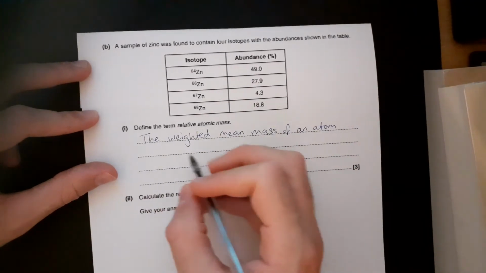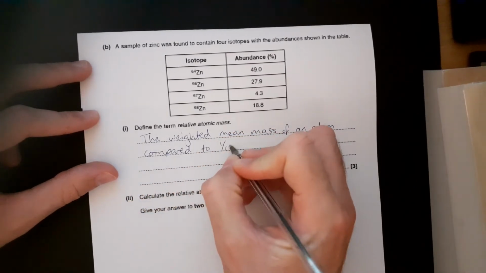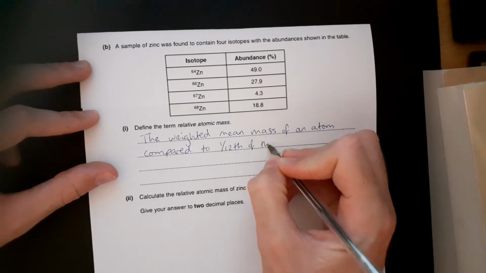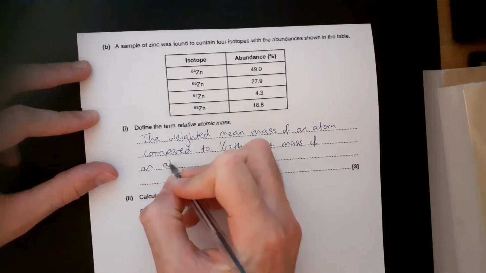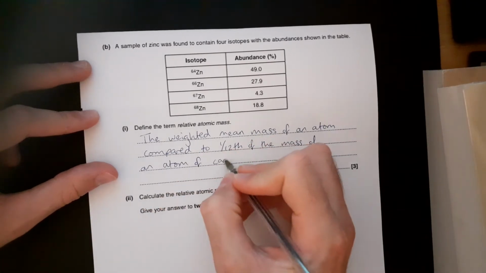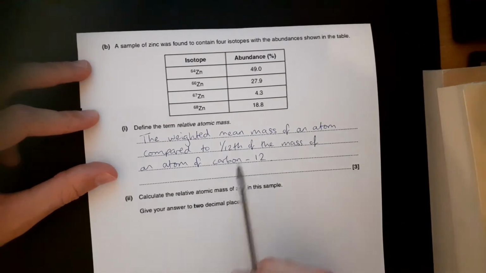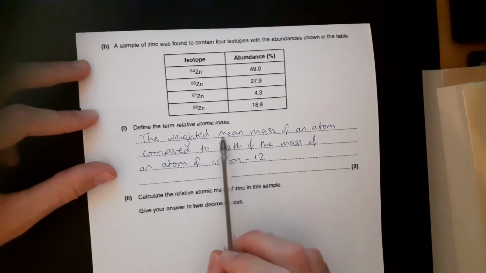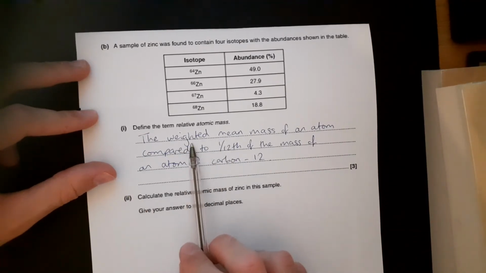So the weighted mean mass of an atom compared to 1/12 of the mass of an atom of carbon-12. Carbon-12 is the reference isotope that everything is compared to. And we talk about the weighted mean mass because we have to take account of the different isotopes. And the weighted mean means that we're going to take into account the different abundances of the isotopes rather than just averaging out the values.